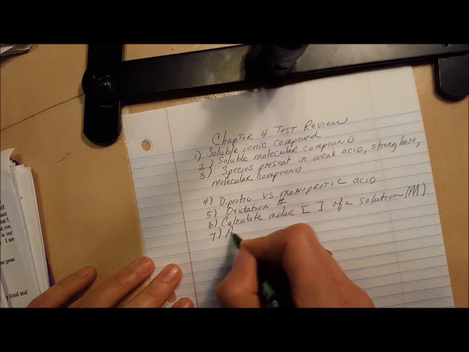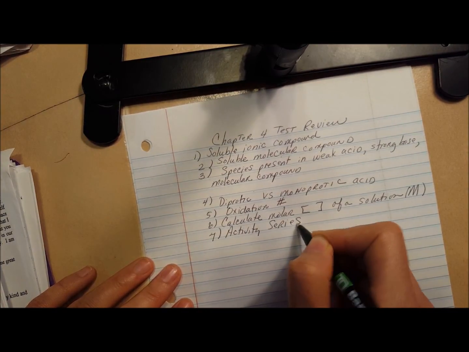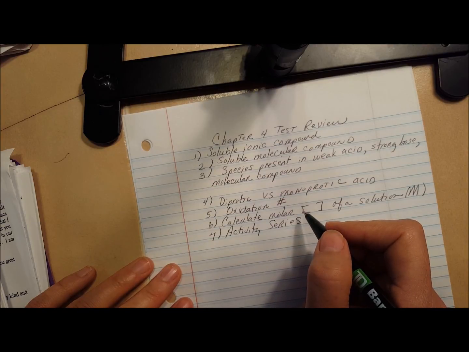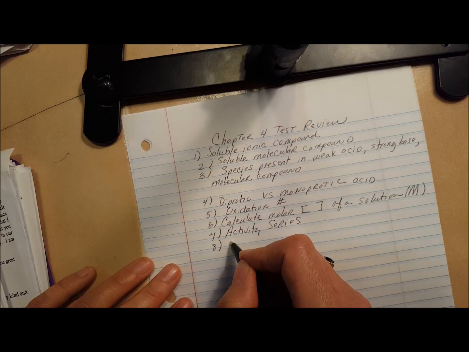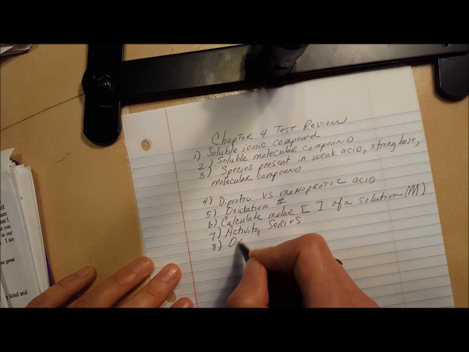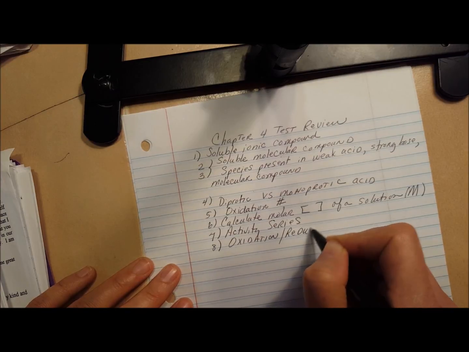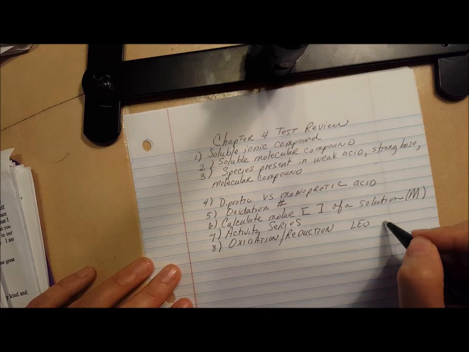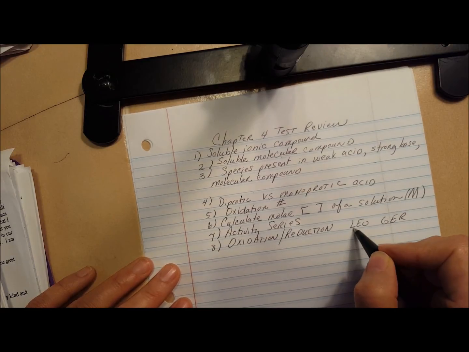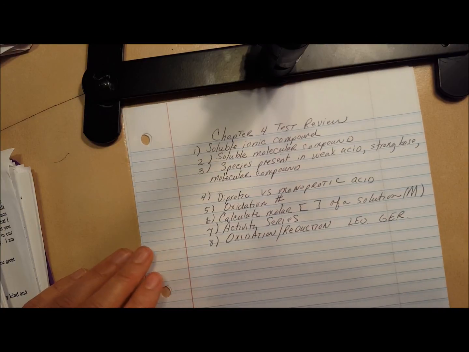You have to know how to read the activity series. You have to understand what is oxidation and reduction, what is happening in these reactions. Remember LEO the lion says GER. So LEO is loss of electrons is oxidation, and GER, gain of electrons, is reduction.